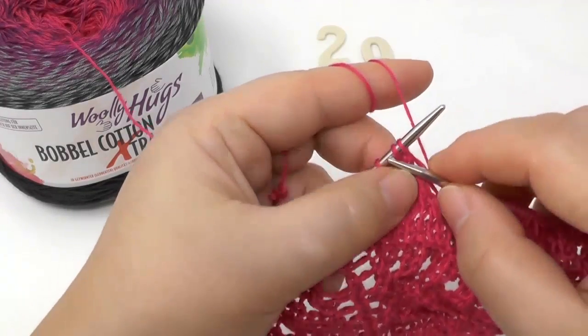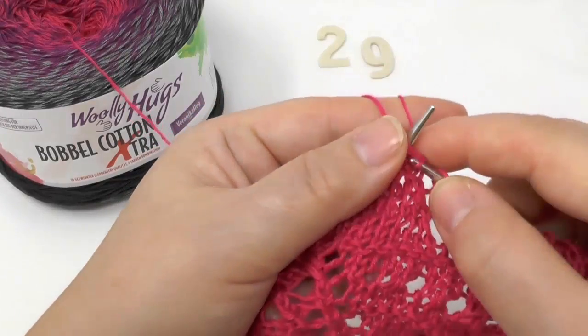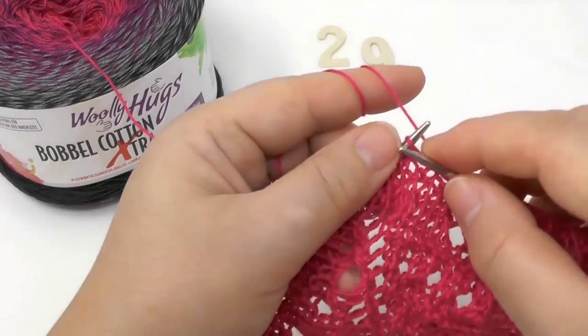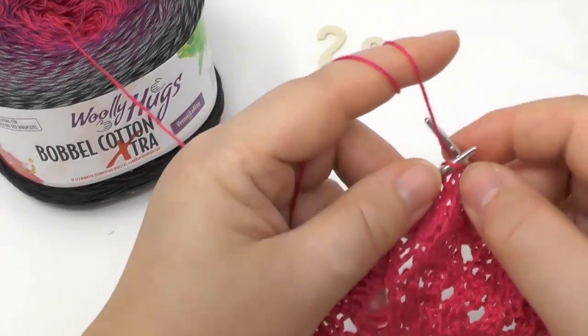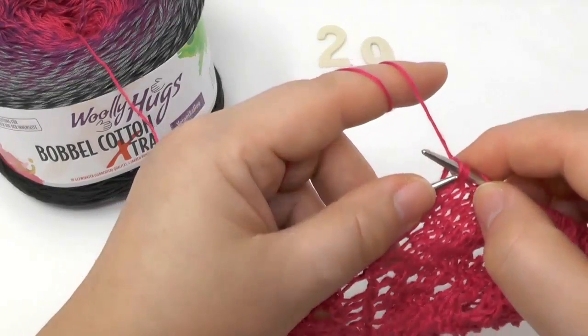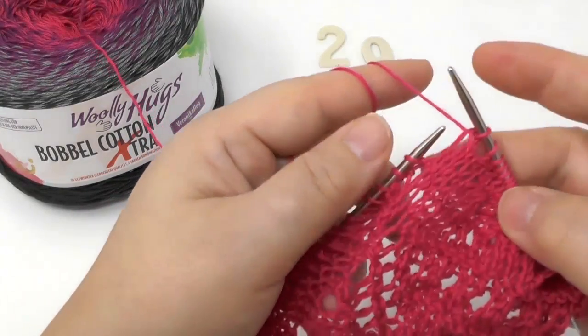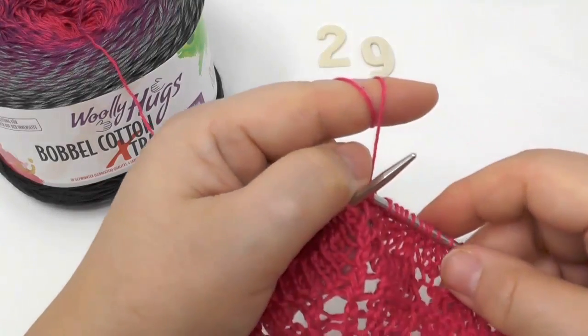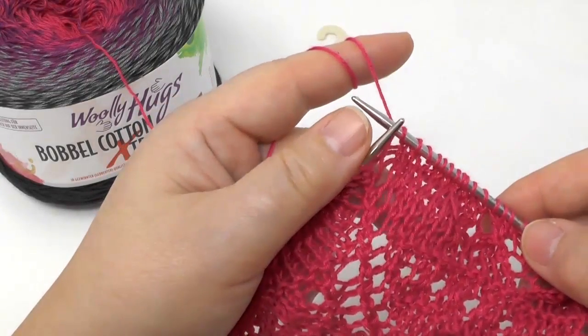Yarn over, knit 2 stitches together, then knit 3 stitches, yarn over, pass 1 stitch over, and knit 1 stitch. And that would repeat itself if we would continue.